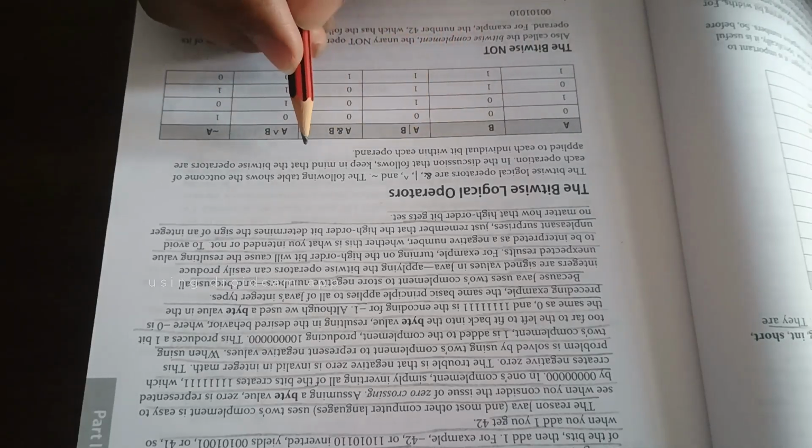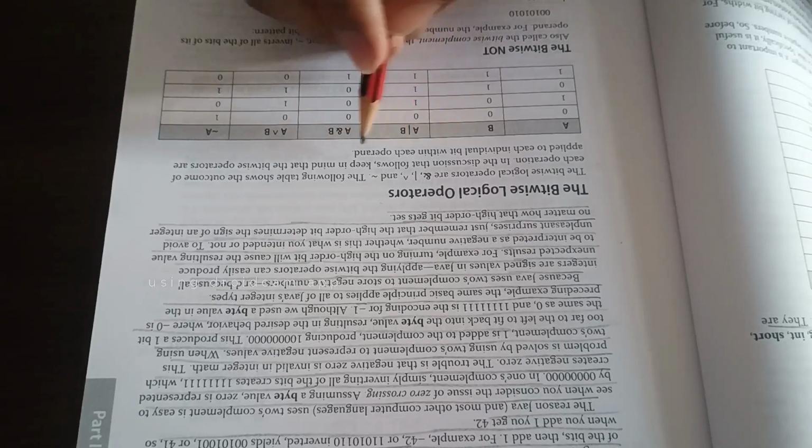The bitwise logical operators are AND, OR, XOR and NOT. The following table shows the outcome of each operation in the discussion that follows. Keep in mind that the bitwise operators are applied to each individual bit within each operand. For 0 and 0, the result is 0 and NOT is 1. If they are 1 and 0, OR is 1. For 0 and 1, OR is 1, and for 1 and 1, OR is 1.